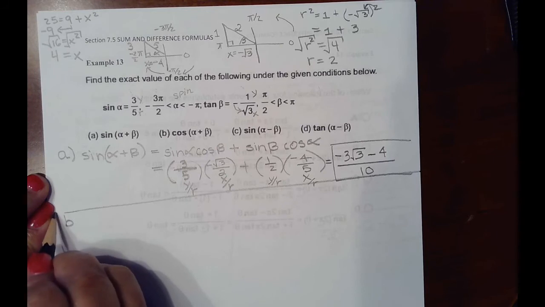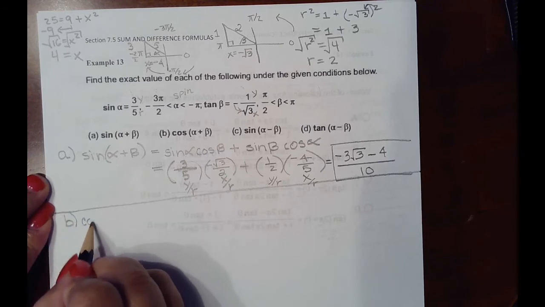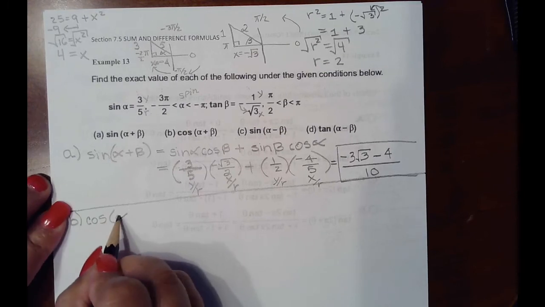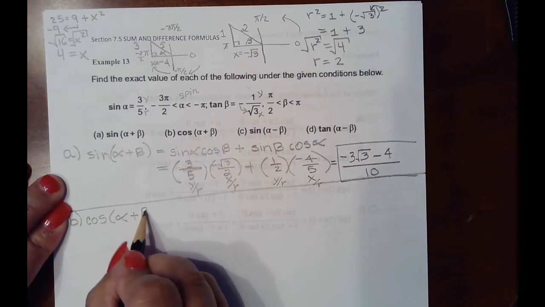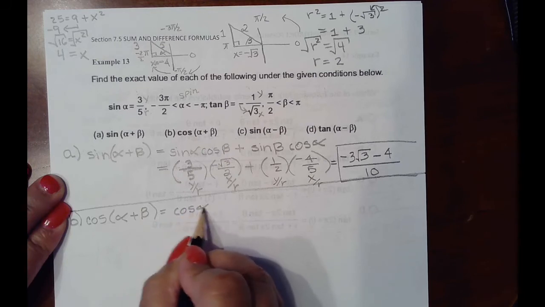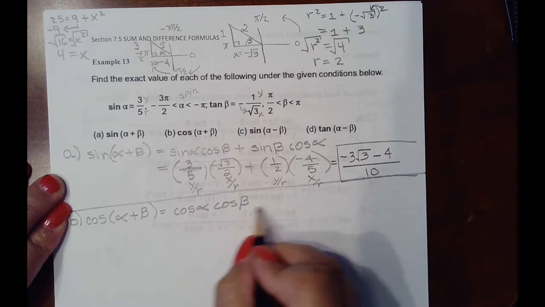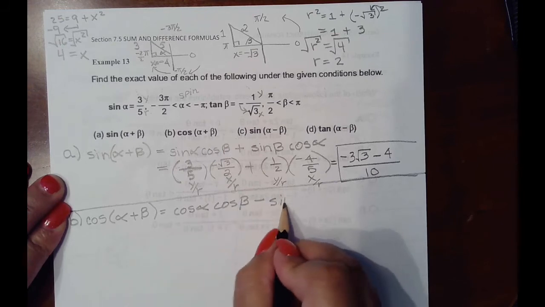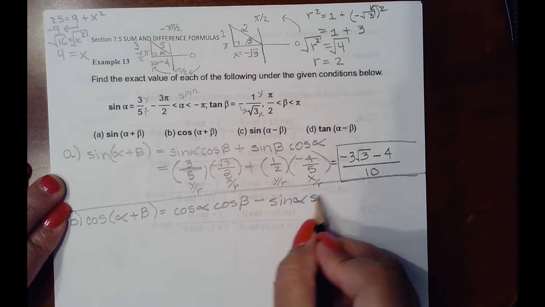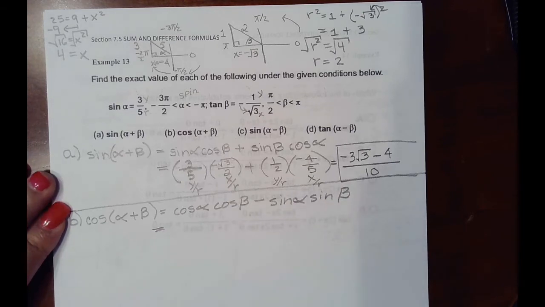Okay, part B. In part B, I'm going to be doing cosine of alpha plus beta. That formula goes like this. Cosine, cosine, switch that sign, and then go sine, sine. Okay, so we check this real quick.